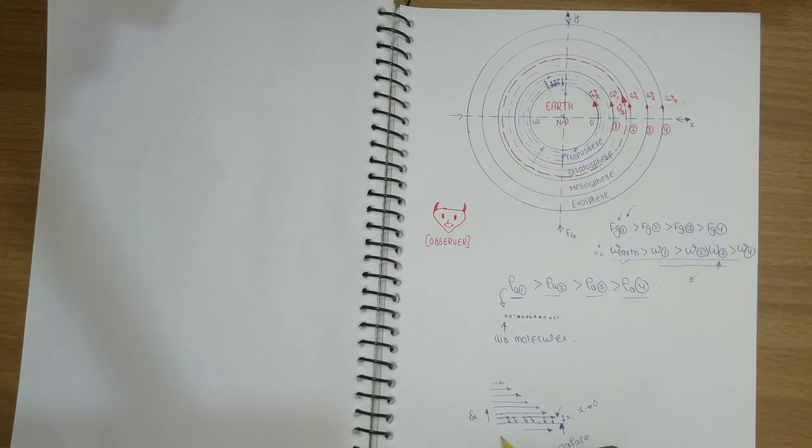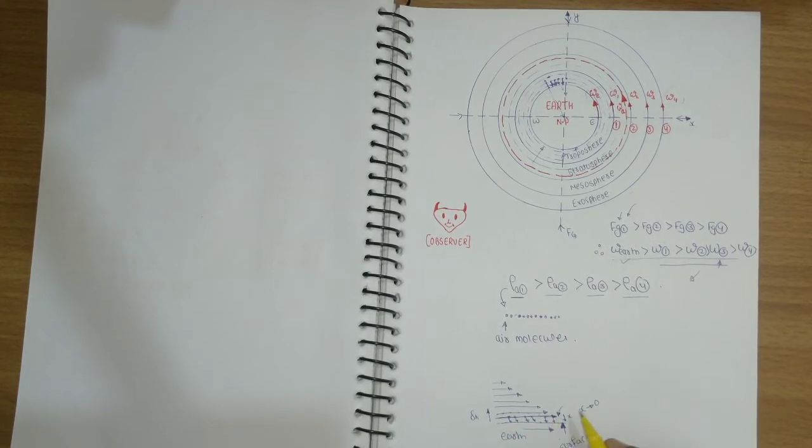Let us assume that this is the Earth's surface and this is the first layer of air molecules at a distance of x tending to 0. The air molecules of this layer try to move along with the Earth's surface because of the viscous and gravitational pull of the Earth's surface.